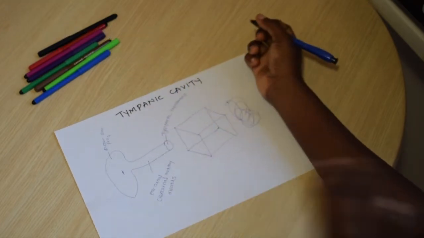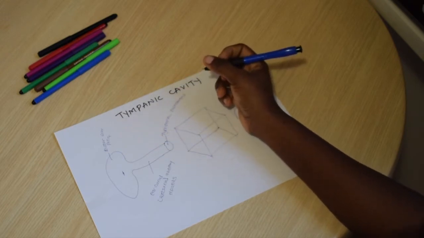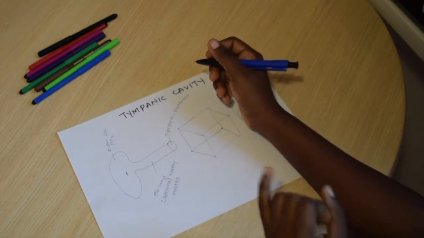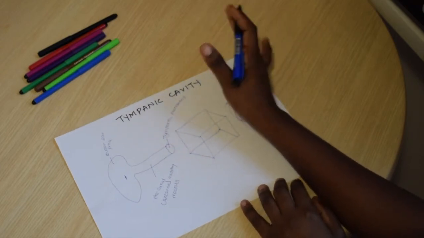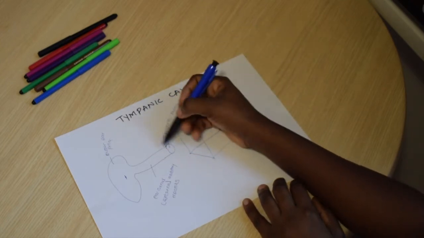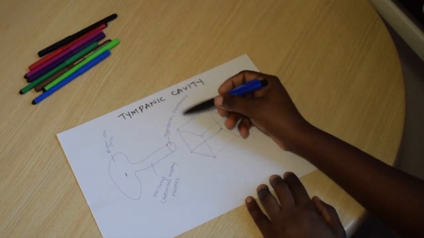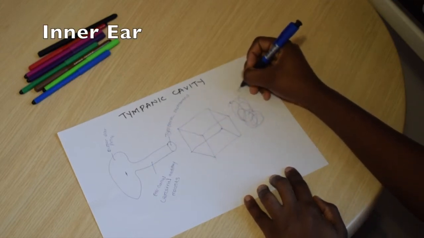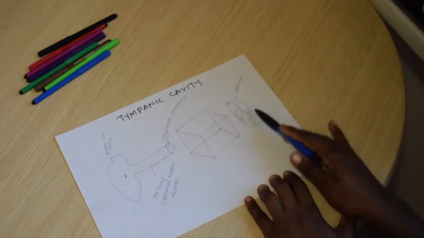It functions for transmission of sound. That's why at times when you hear a very loud noise, you feel a pain in your ear, like it's your tympanic membrane that is vibrating with the 3 ear ossicles in your ear. Today I'm not talking about the full ear anatomy, so when I talk about that, I'll go into more detail. It's the tympanic membrane that is covering the outer ear on the inner part. So the tympanic cavity is found in between, and this is the inner ear. The tympanic cavity is located between the outer ear and the inner ear.